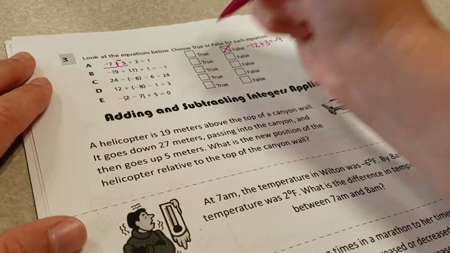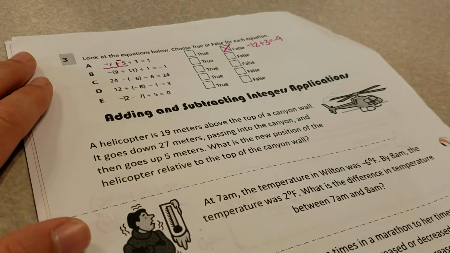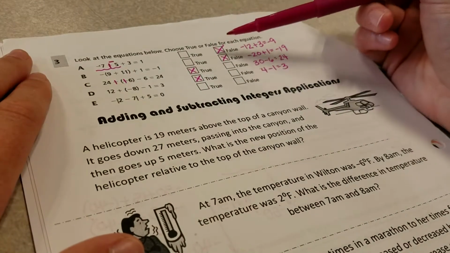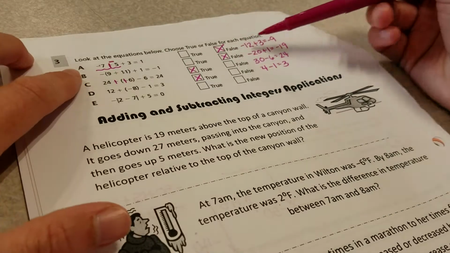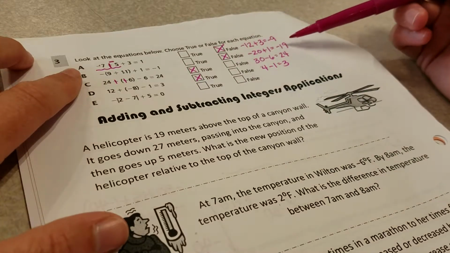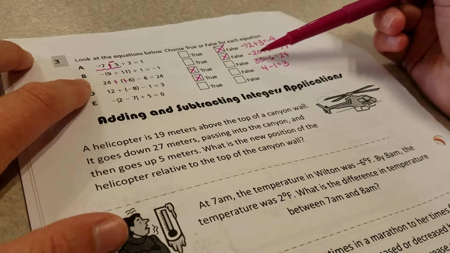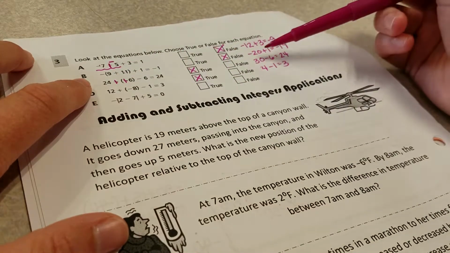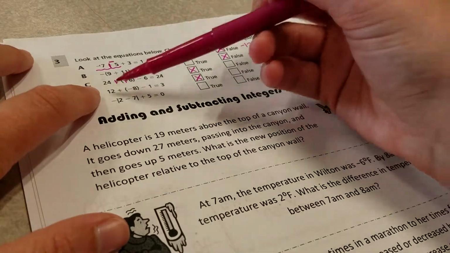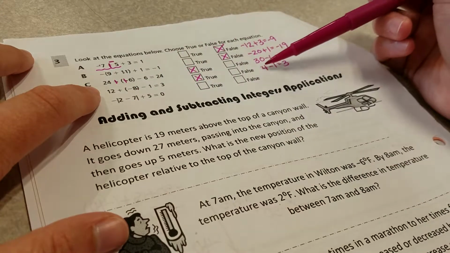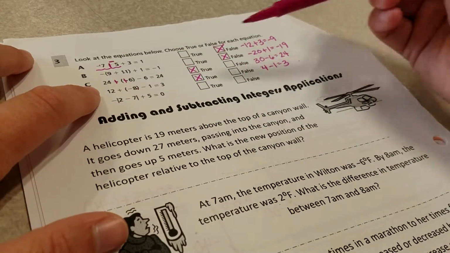Try the next couple by yourself. Pause the video, do the work. So here the next problem's done for you. The first one is false because you get negative 20 plus 1 is negative 19. In this one, 2 marks, you get 30 minus 6 is 24. 12 plus a negative 8 becomes 4 minus 1, which is 3, so that's true.